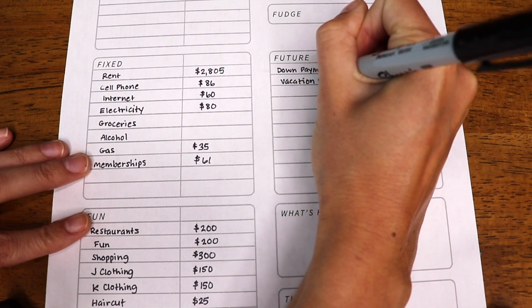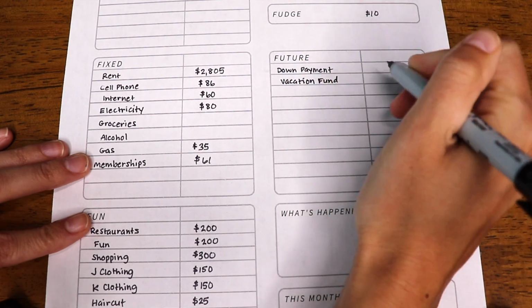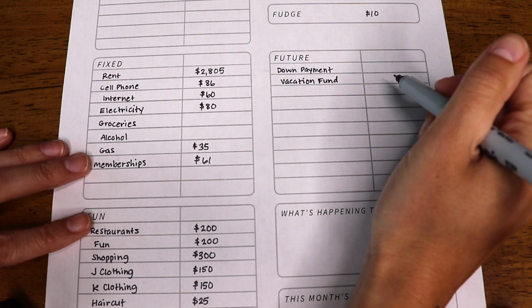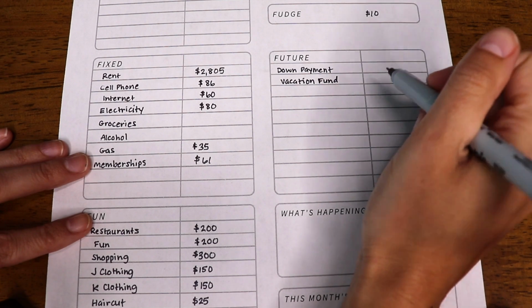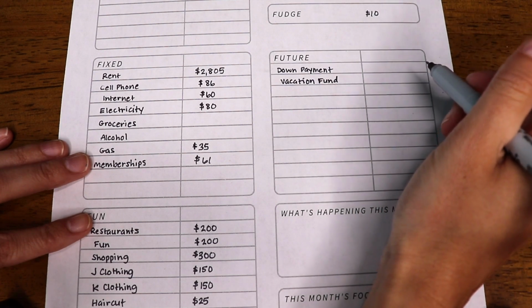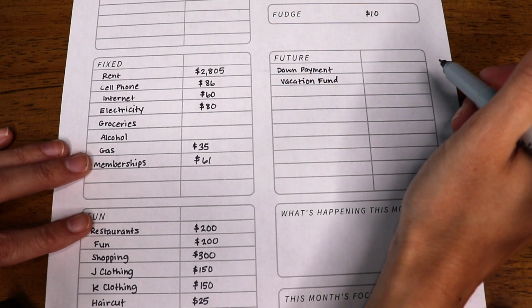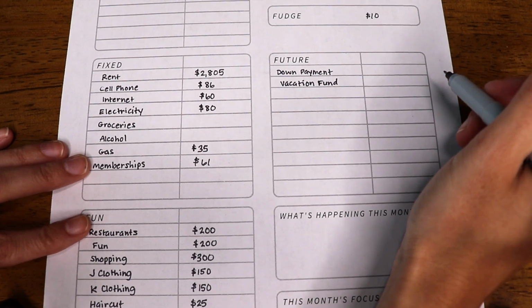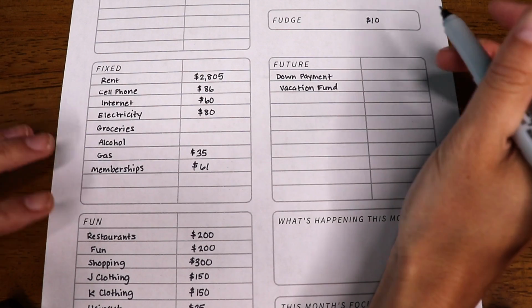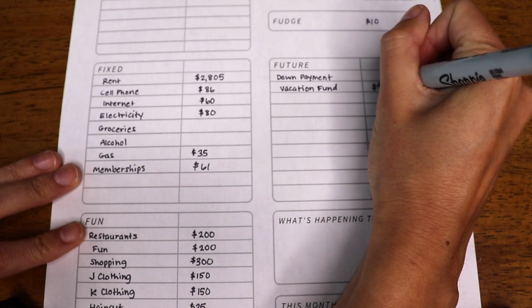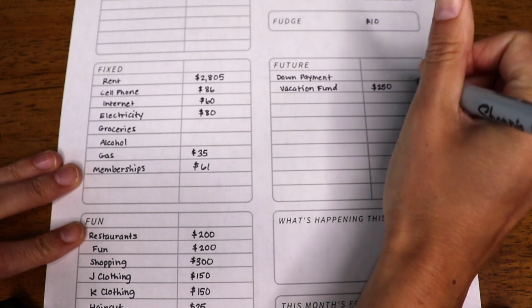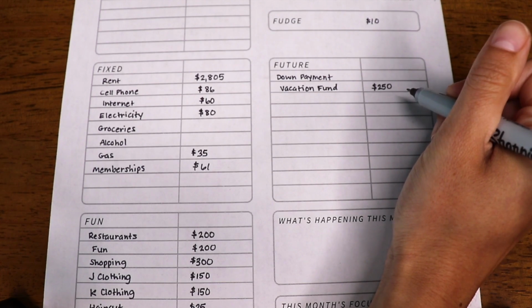Then the vacation fund, which we were putting a decent amount, like $750 a month towards vacation because we love to travel. But since we haven't been able to do that, I really think we need to cut this down to maybe like $250 because we already have some reserves in our vacation fund.